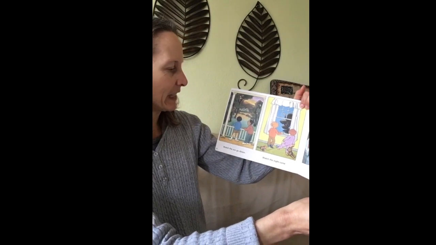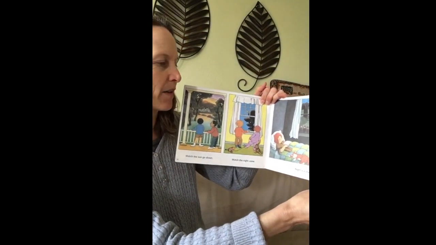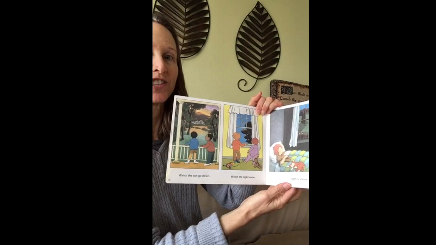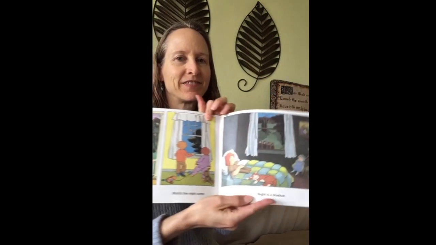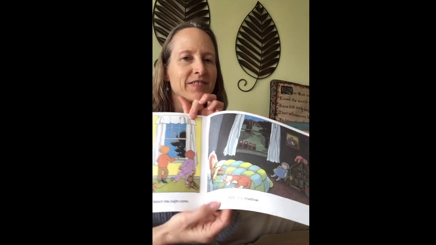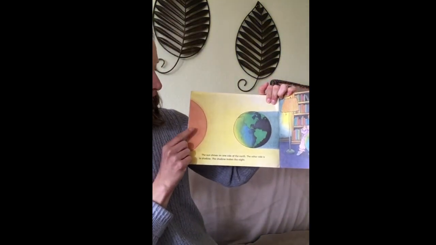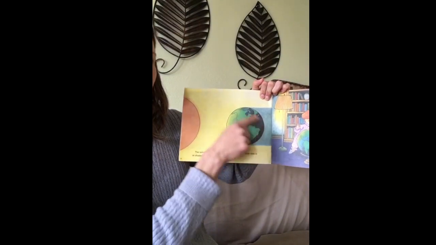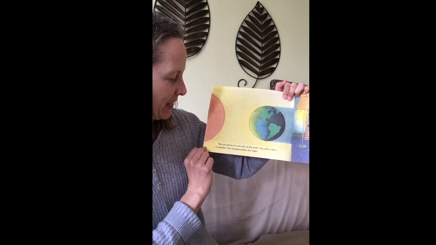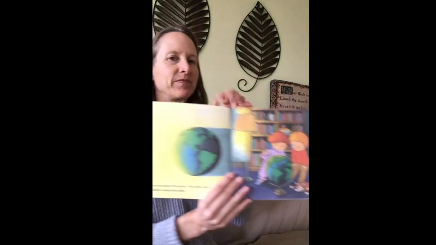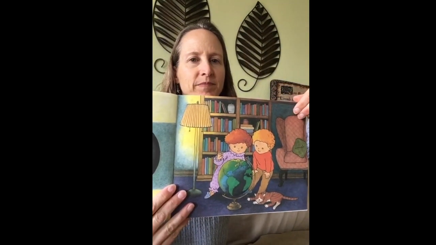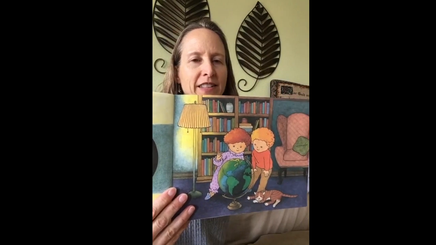Watch as the sun goes down. Watch the night come. Night is actually a shadow too. Here's a picture of how that works. The sun shines on one side of the earth. And what shape is the earth? A sphere, like a ball. So the other side is in the shadow of the sun, so we call that night. You can look at a globe with a lamp shining on it and see how that works.